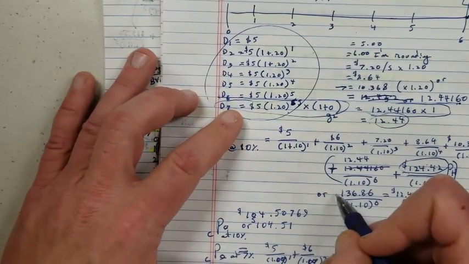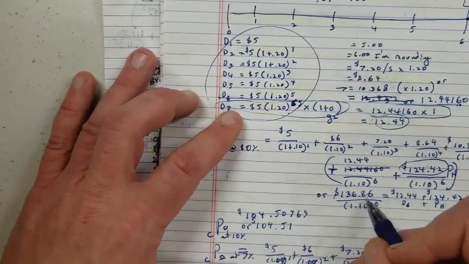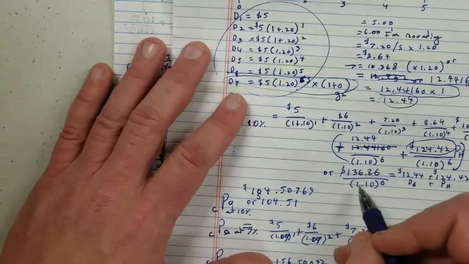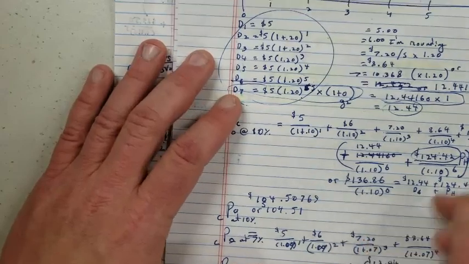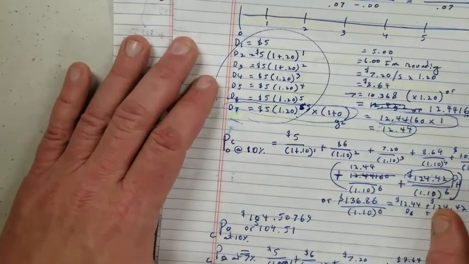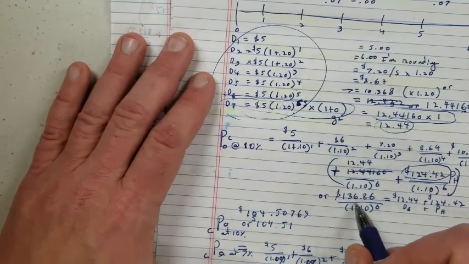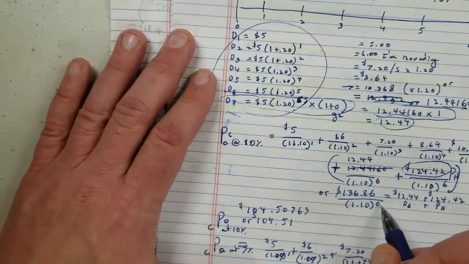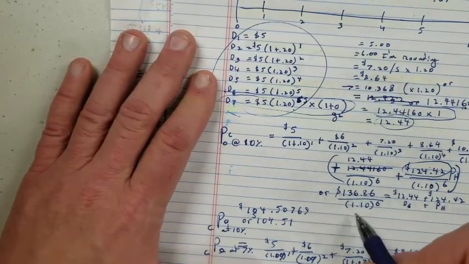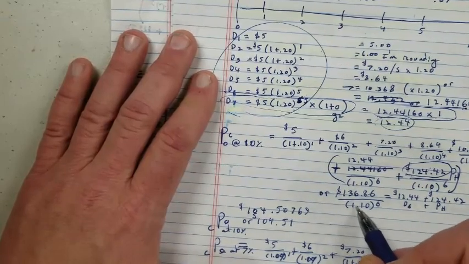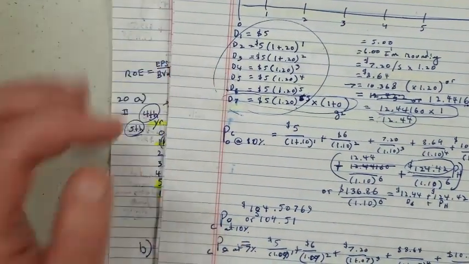So if we do that, we get $136.86, combining both. And I'm going to discount that and bring it back into time 0, just along with the rest of the dividends. Okay? So that would give me 136.86 over 1.10 to the 6th. If I was using the 7% discount rate, it would be 1.07 to the 6th, okay?